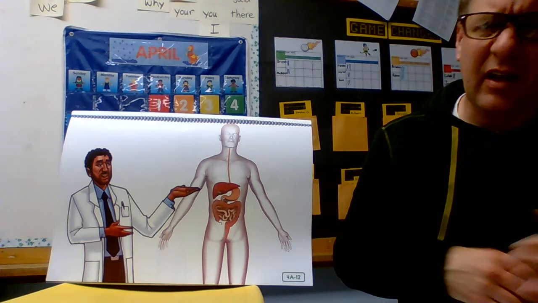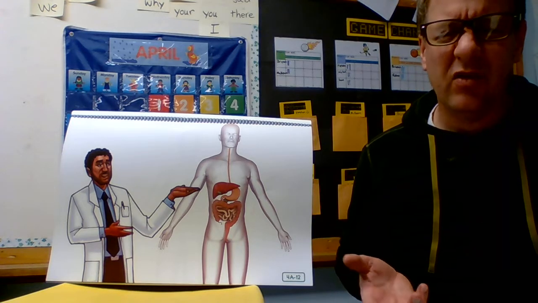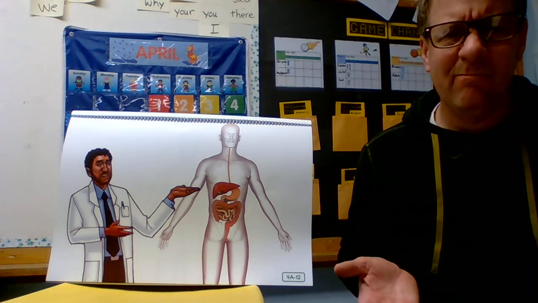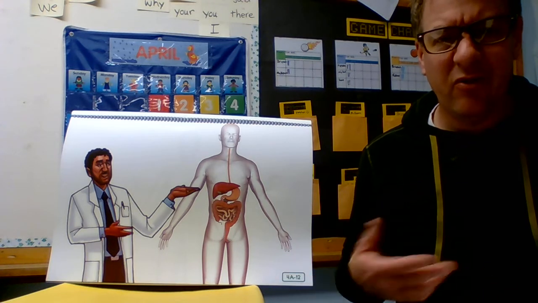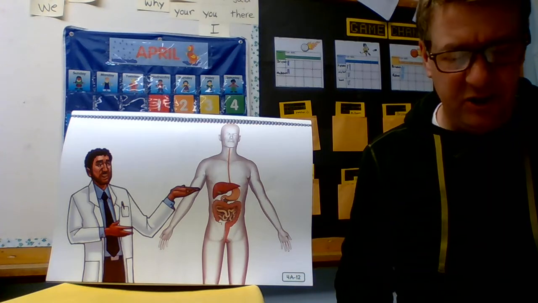What does that tell you about it? If a heart and skin and liver, they're all organs, what does that tell you about organs? Are they all the same? No, they're all different. They all perform different functions.